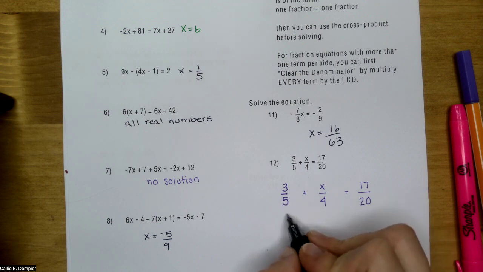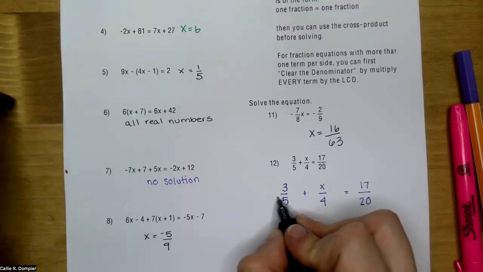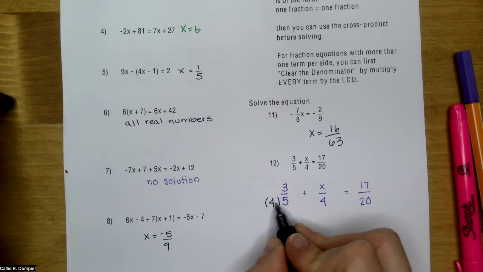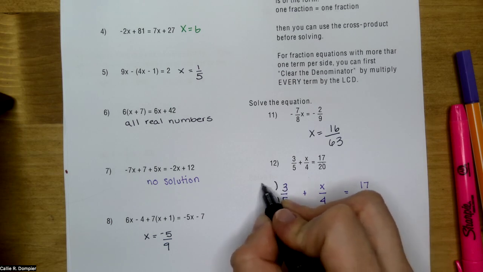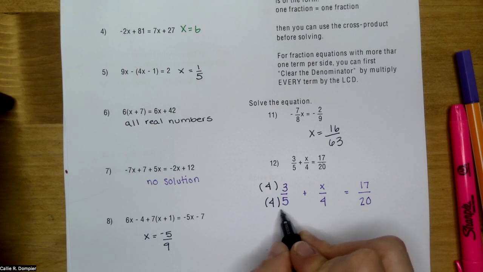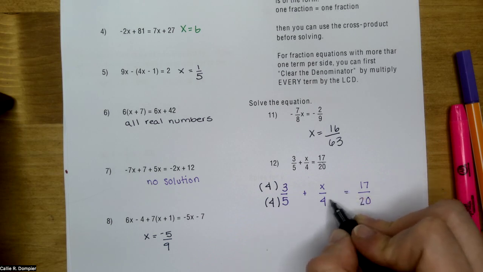Yeah? So what you can do is you can say 5 times 4 is equal to 20. If I multiply the bottom of my fraction and the top of my fraction by 4, I will get it out of 20. Yeah? 4, you can multiply it by 5 to get 20.